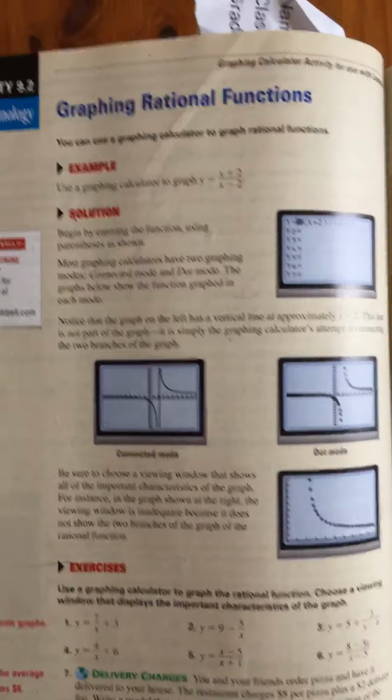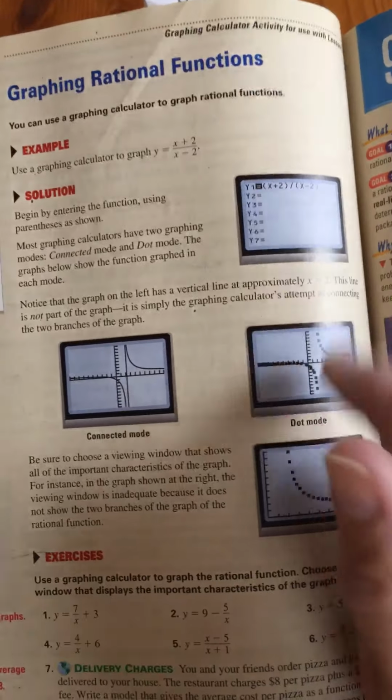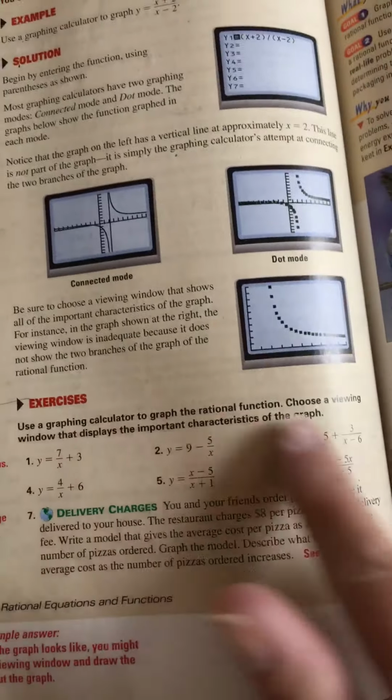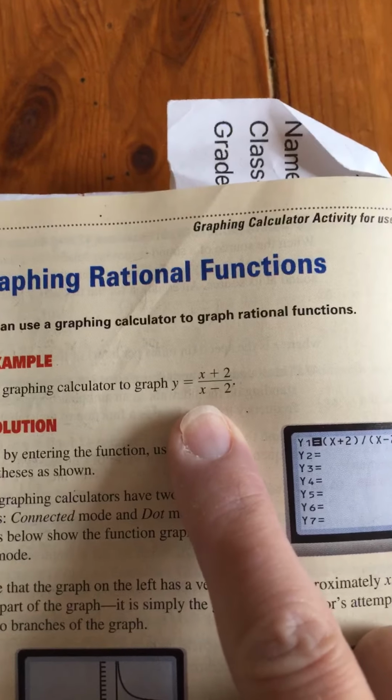And what we're going to do today is just graph some sort of fancy things for Algebra 2, rational functions. They make interesting shapes, these equations, and this is real easy. Turn on your calculator, go to y equals, and we just have to put it in exactly as written.